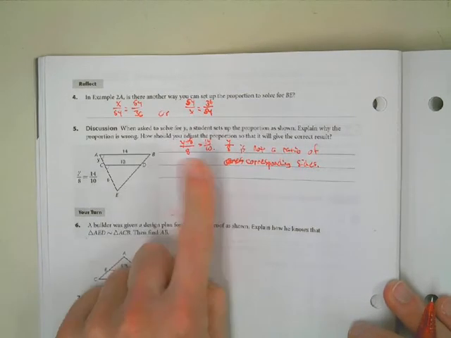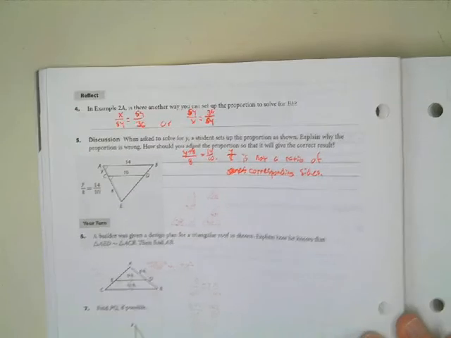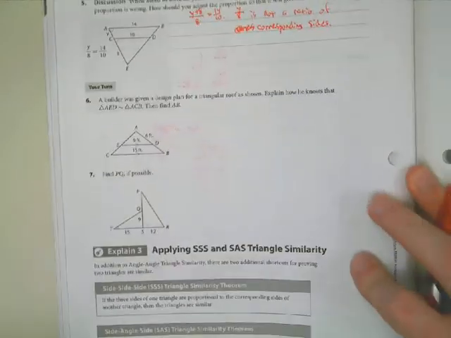So good. All right, go ahead, try 6 and 7. Give those two a shot. All right, and I'll come around and help as needed. But go ahead and give 6 and 7 a try.